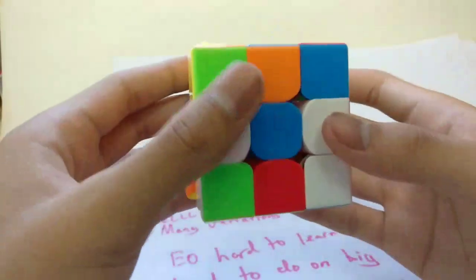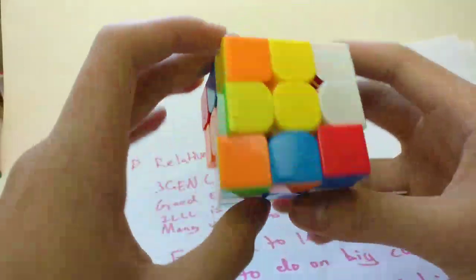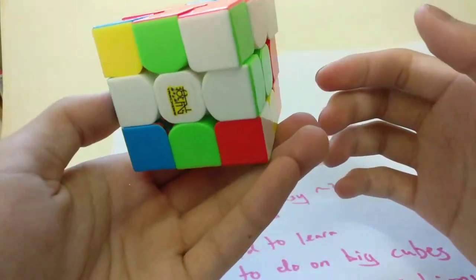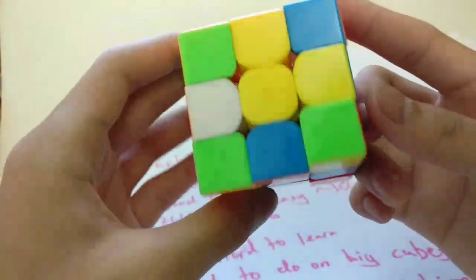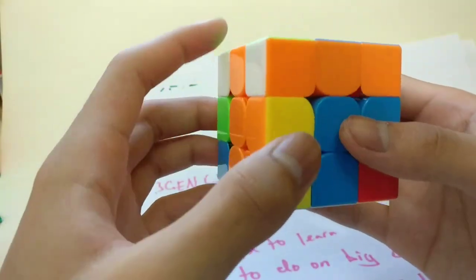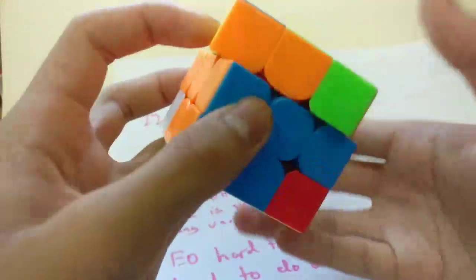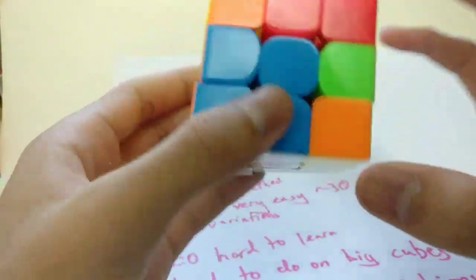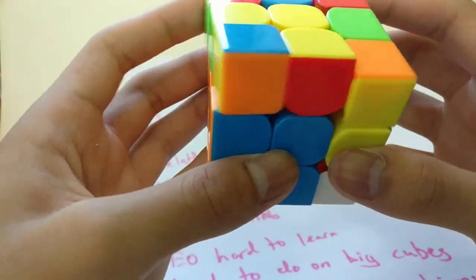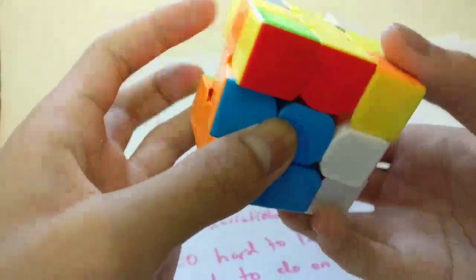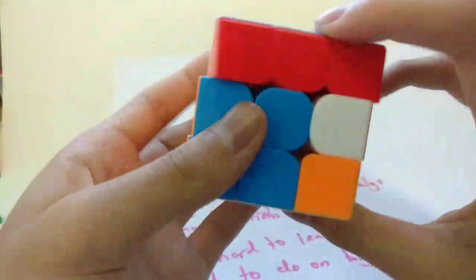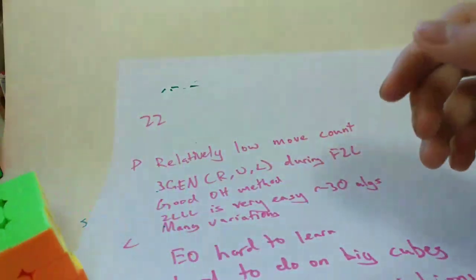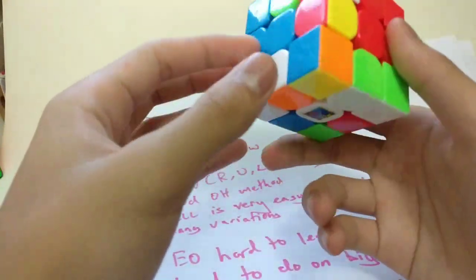this, and then I can do EO line now, which is this, and then I can solve here, which I will do this piece first, and then this at the back, and then you have this, which is pretty good, and then to look, and then over here I'm gonna do a CFOP solve.